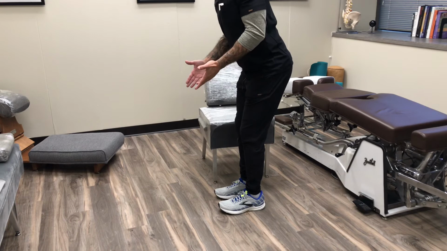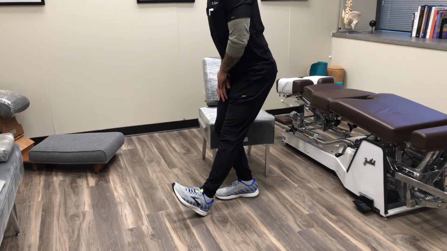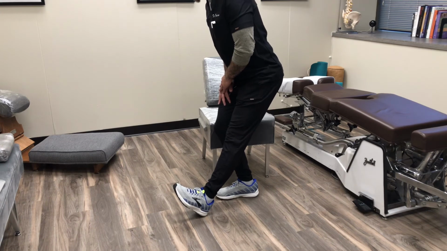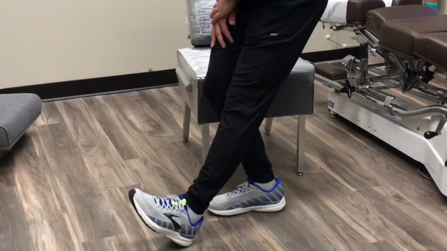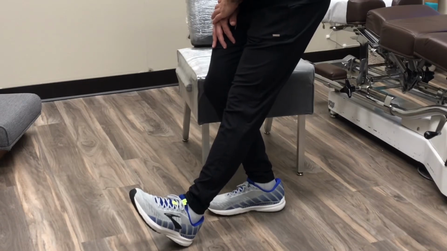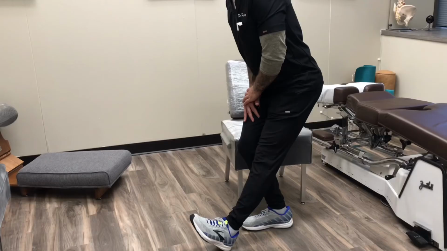Now here's where the stretch comes in. You're going to go up on your heel. And now you want to sit back into that stretch and you're going to feel that engage really well in your hamstring right away. I recommend holding this between 8 to 10 seconds, maybe even shorter, or go into it slower if you're a beginner.